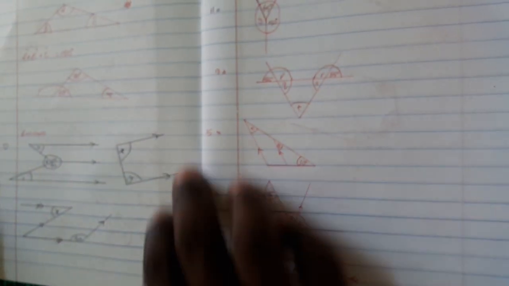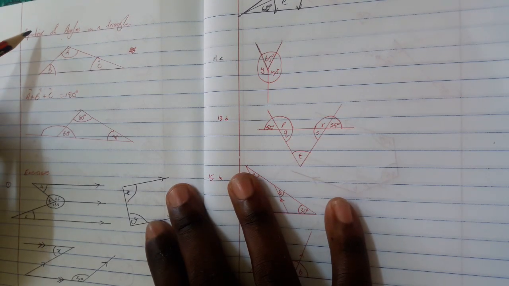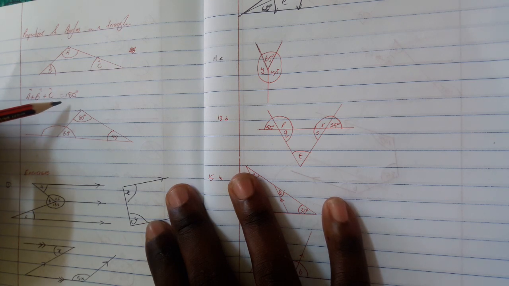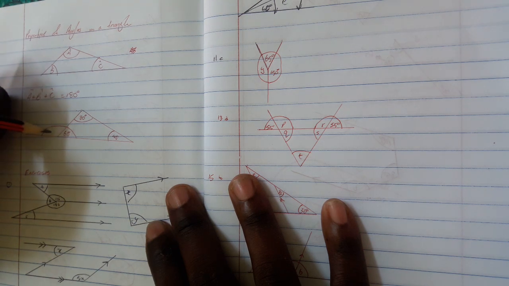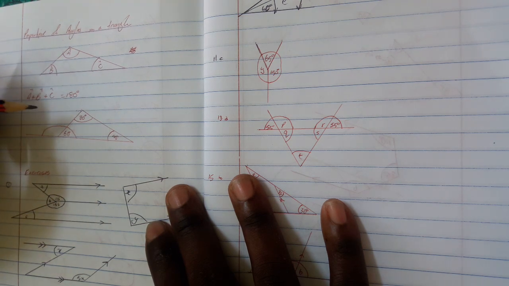Then we look at two properties. We look at properties of angles in a triangle. All the angles in a triangle must add up to 180, so they are supplementary. Then there's a second property that says the exterior angle of a triangle is equal to the sum of the opposite interior angles.